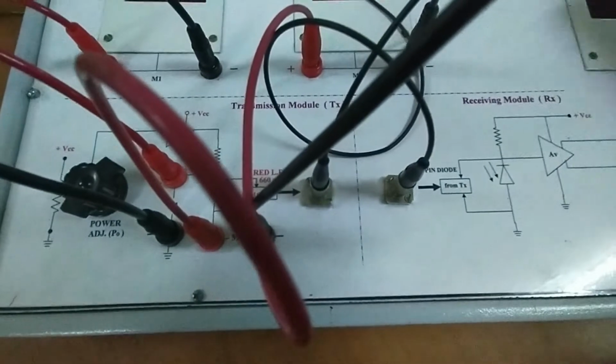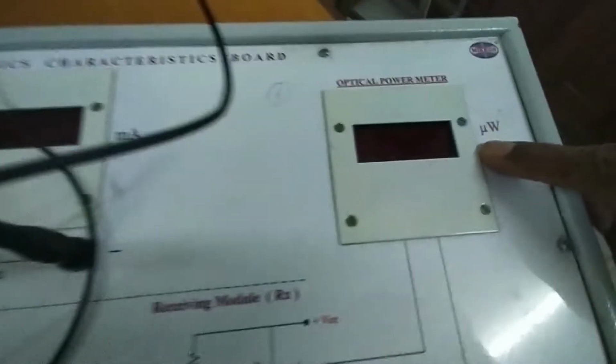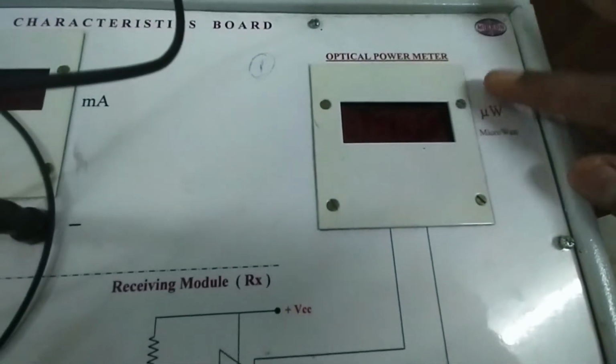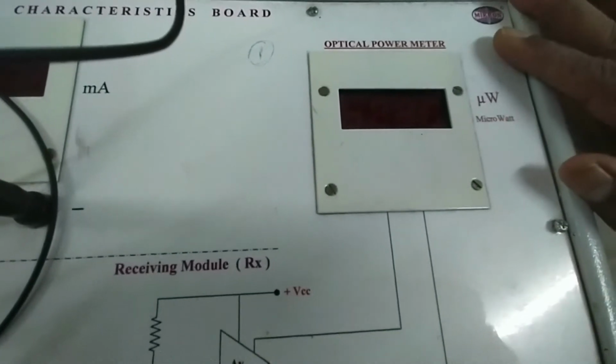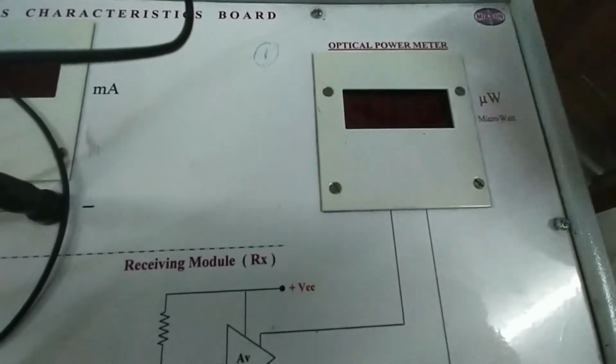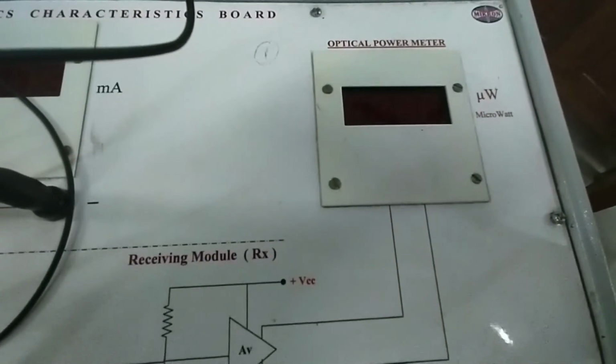This optical power meter is internally connected. There is no need for us to connect it. So I will tell you how to take the readings.